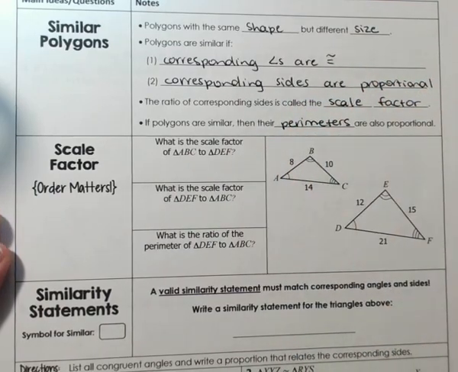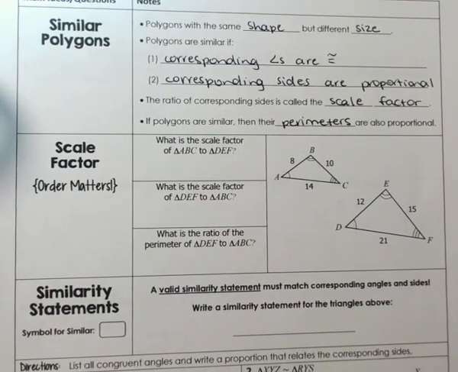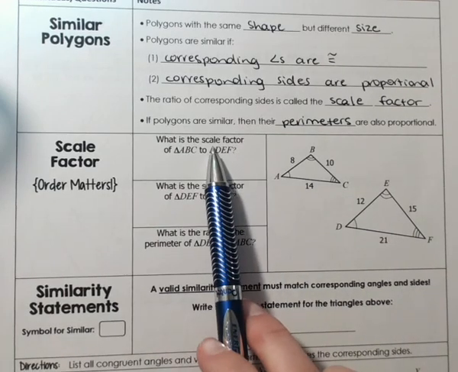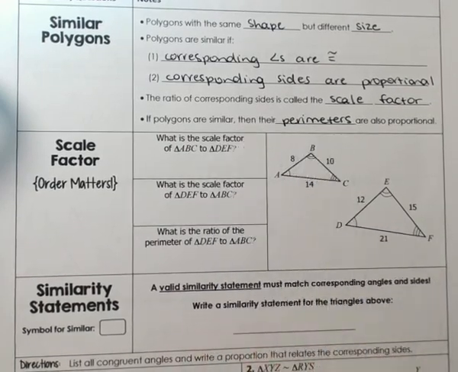Alright, let's look at some examples. The first 3 questions in your notes are talking about the scale factor. How much does it grow or shrink by? We actually talked about scale factor back in Unit 1 with our transformations. Remember, it was with the dilations. If it was a fraction, that was considered a reduction, and then if it was a whole number, it was considered an enlargement. Same idea here.